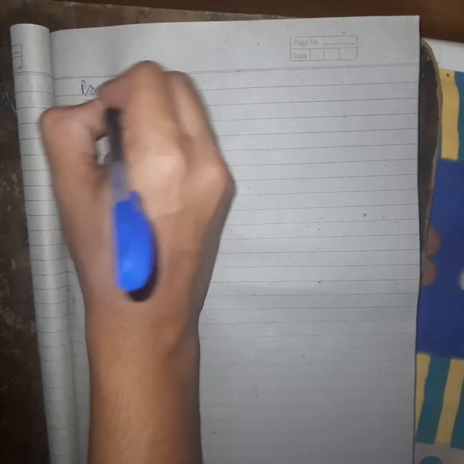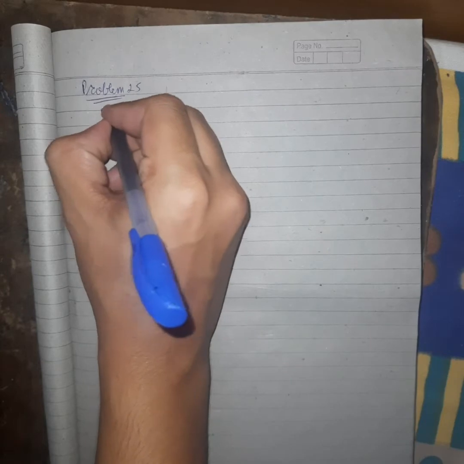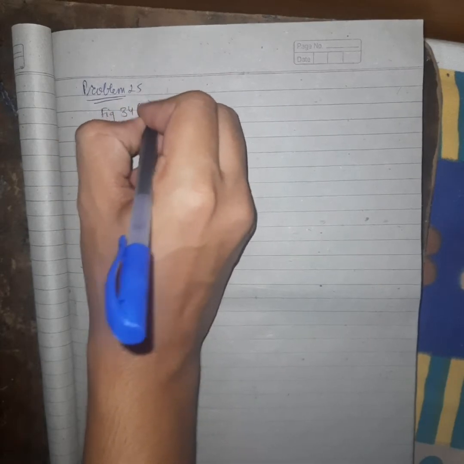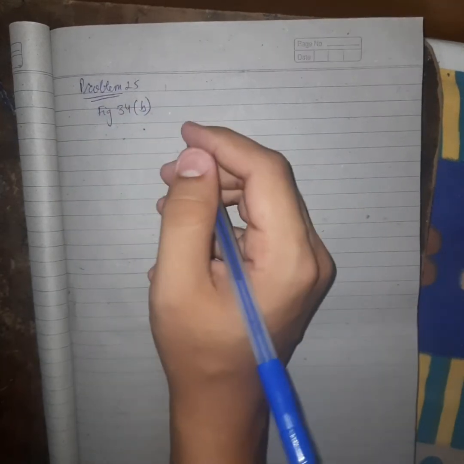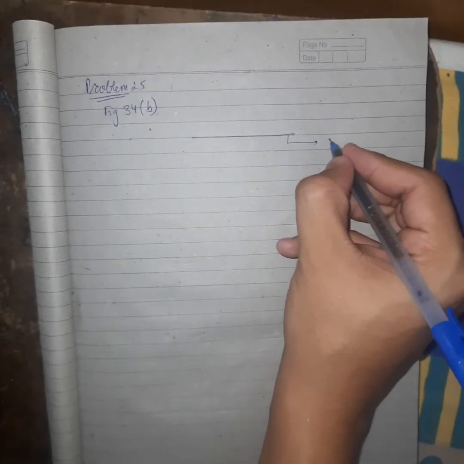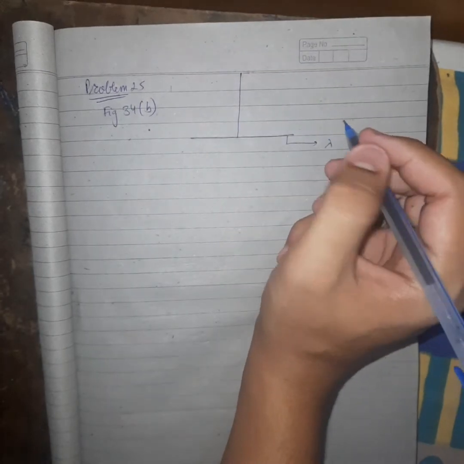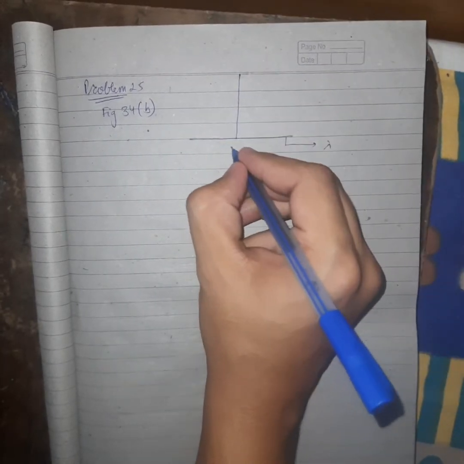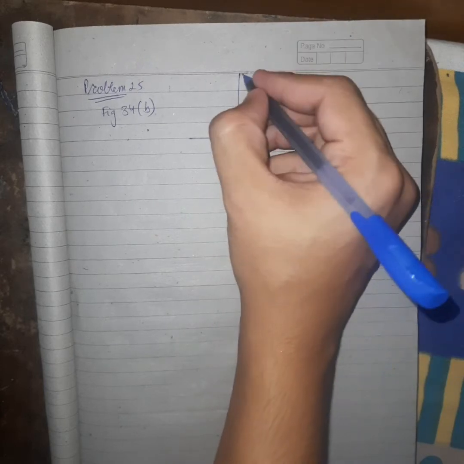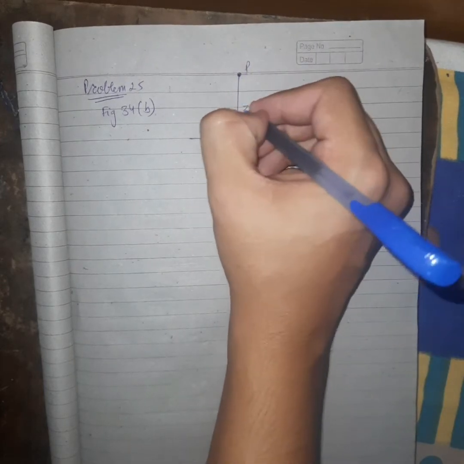Now let us talk about problem number 25, figure 34b. We have a line charge carrying uniform line charge lambda and having length 2L, and we have to calculate the potential at P, which is at z distance.